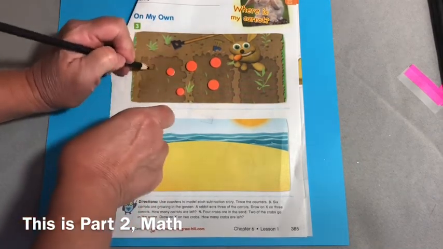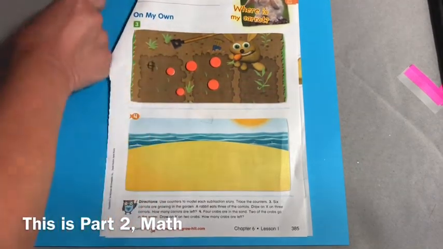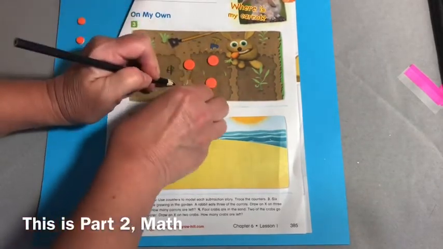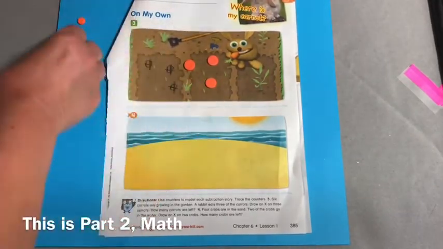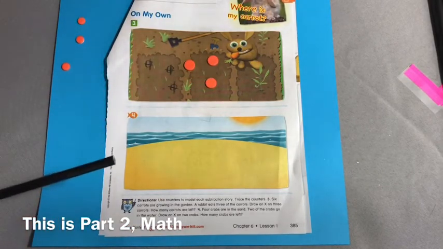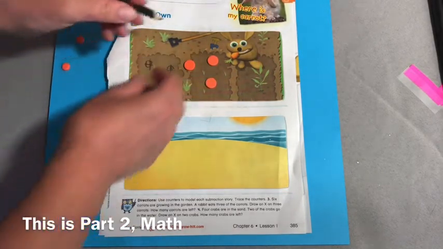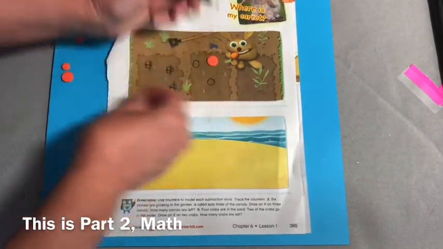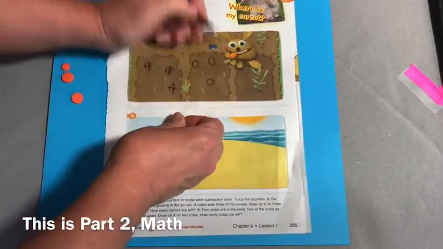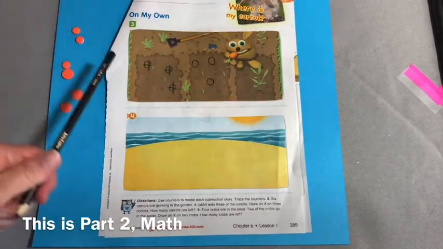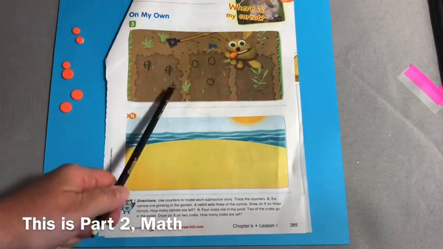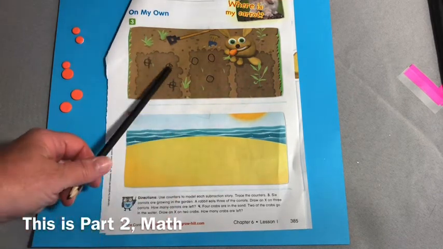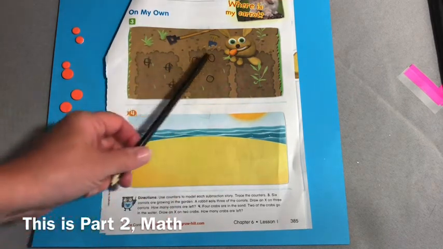So this rabbit is going to eat this one. 1, 2, 3. 3 carrots munched in our garden. How many are left? 1, 2, 3. So let's show our work by drawing a circle for the ones that this rabbit did not get this time. So we had 6 carrots. 1, 2, 3, 4, 5, 6. And the rabbit ate 3 of them. 1, 2, 3. And now there are 3 left.